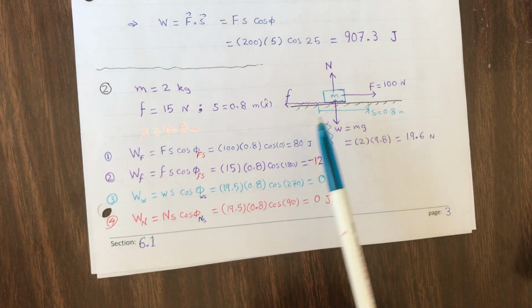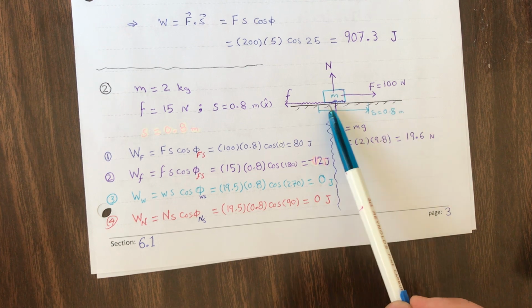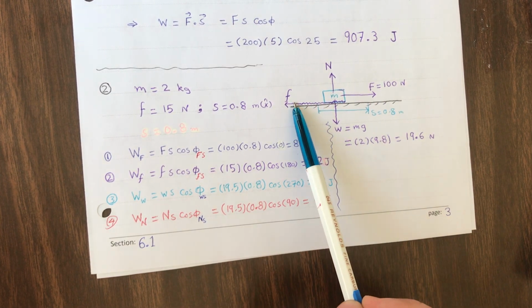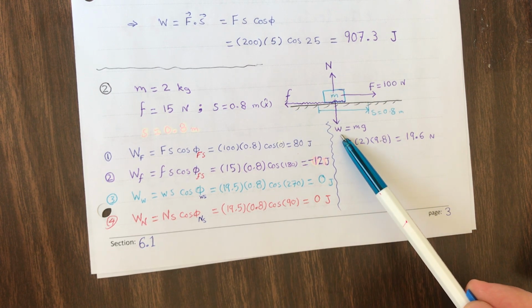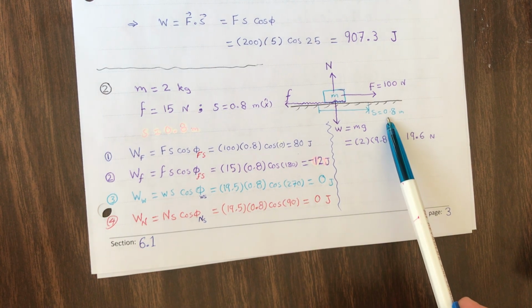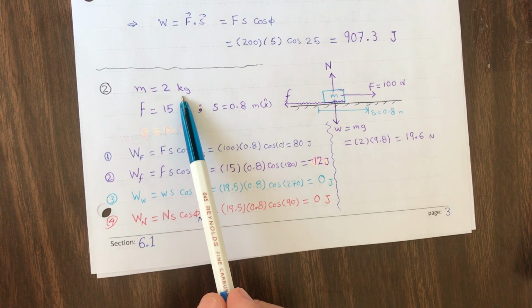What about this example? If we have an object over a surface, we have an applied force of 100 newtons, a friction force, and a normal force because we have a weight. The displacement S is equal to 0.8 meters. The mass is 2 kilograms.